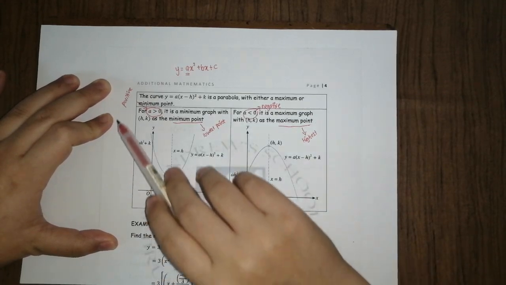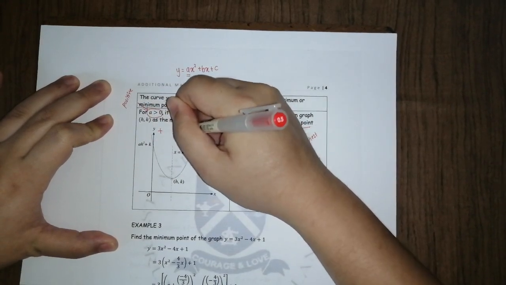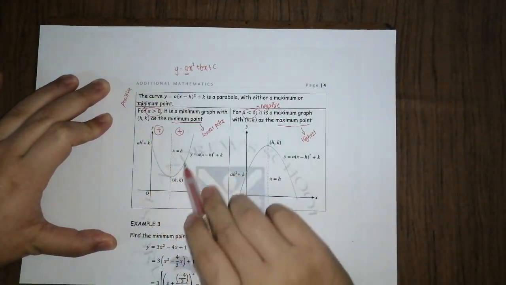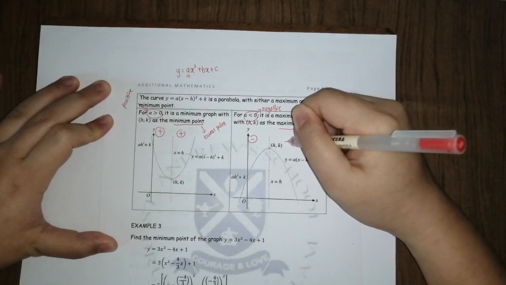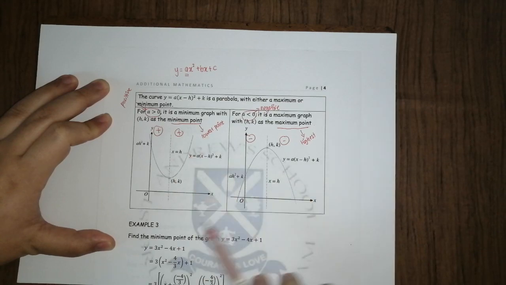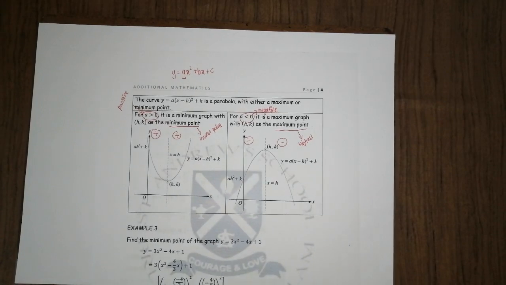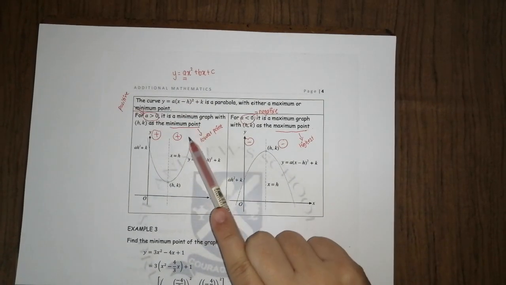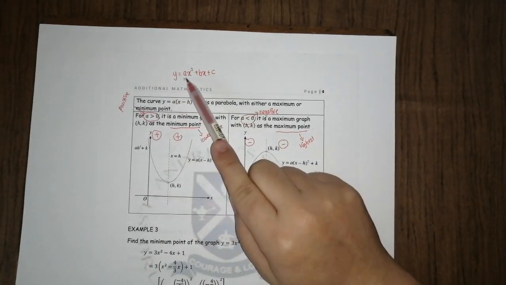Another easier way to remember is that a positive a will give you a minimum graph. Since it's a negative value of a, a negative value will give you a sad face. Positive gives you a happy face, negative gives you a sad face. That will be another way to remember whether you have a minimum graph or a maximum graph based on the value of a. All right, so moving on to the next example.